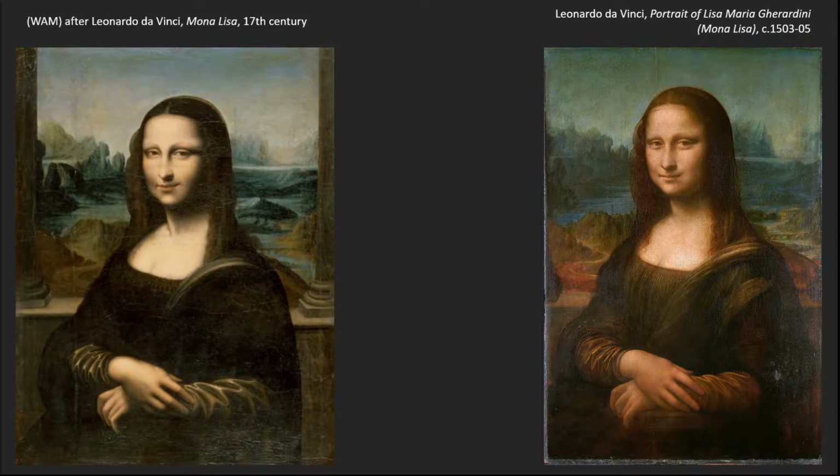Leonardo also only hints at the architecture. There's a wall back there behind her, and on either side you can see the base of a column, right? But the columns aren't there. They're out of frame. And it's not been trimmed down. Those are the original edges of the panel. We know it's never been trimmed.